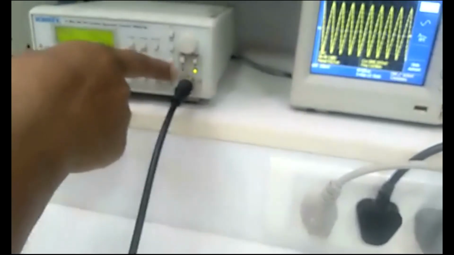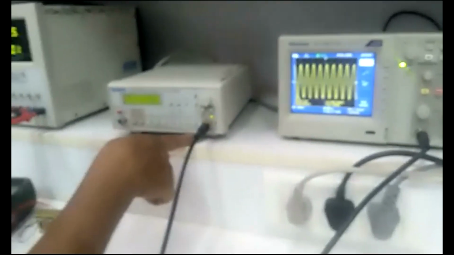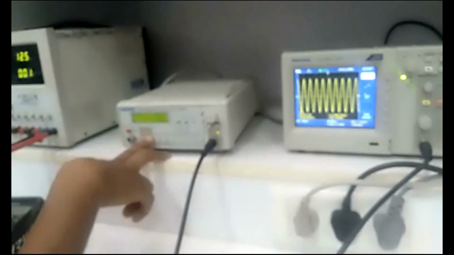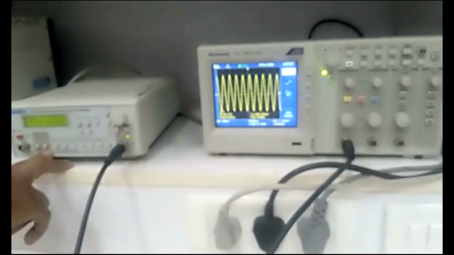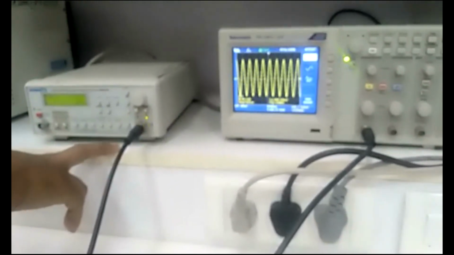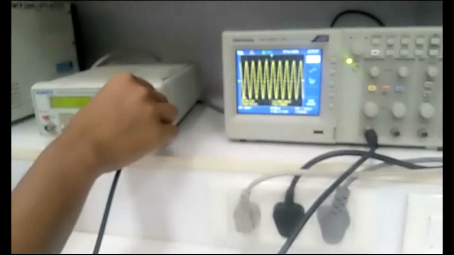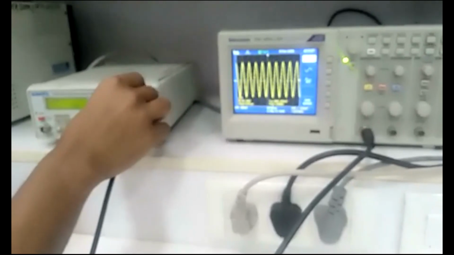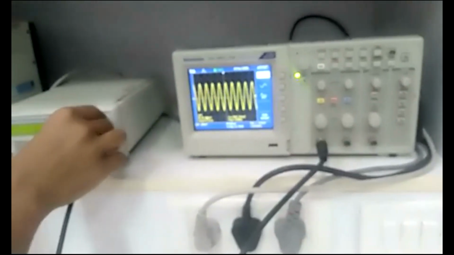So this is the frequency multiplication that we can have, and also we can set the attenuation from here. If we want to attenuate our signal, we can do that from here. And if we change the amplitude, you can observe it from the oscilloscope. The amplitude is changing.